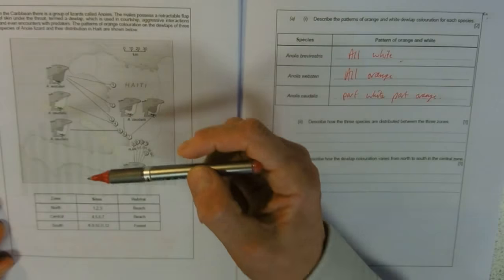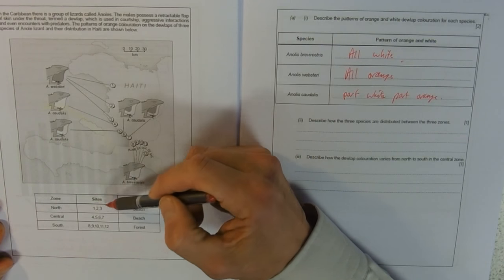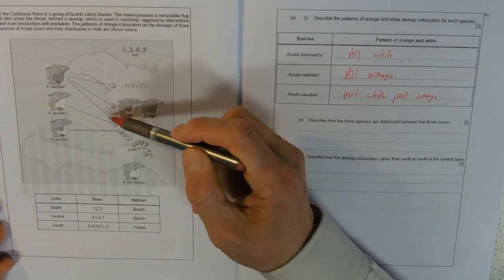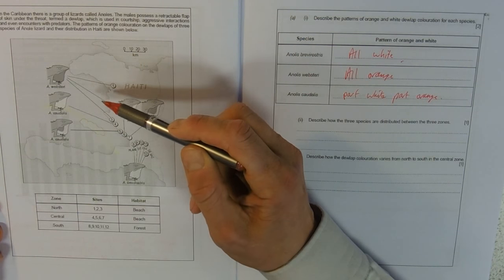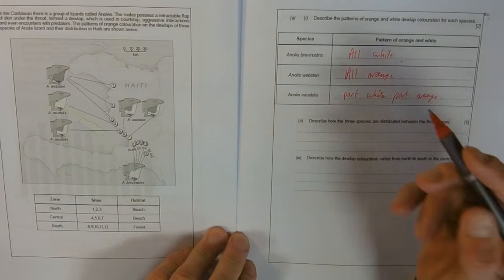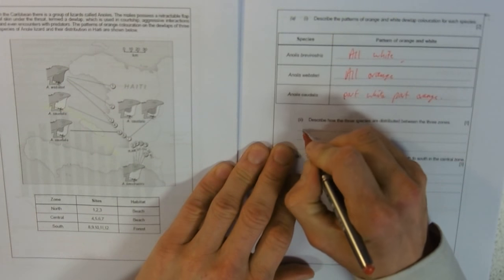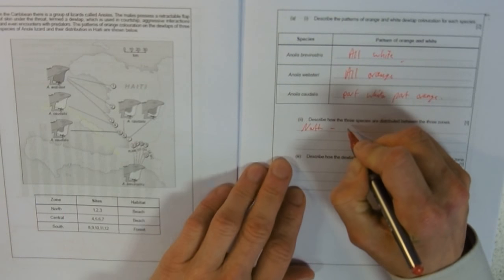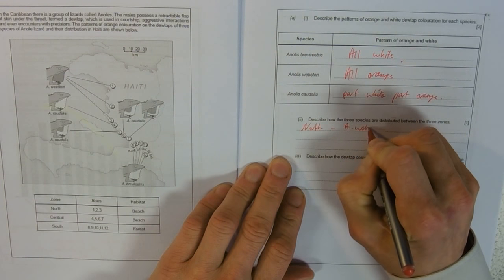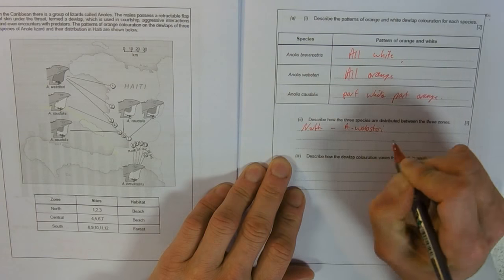Describe how the 3 species are distributed between the 3 zones. So here's our north, central and south. It gives you the site numbers. So in the north, sites 1, 2 and 3, which one of our lizards have we got? In the north, that's A Websteri.